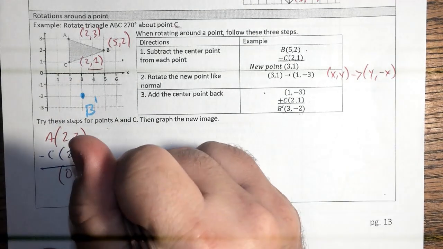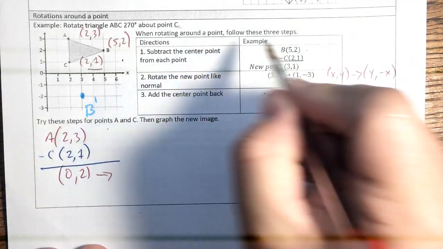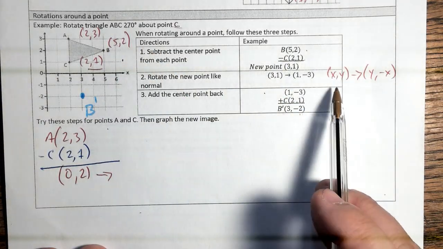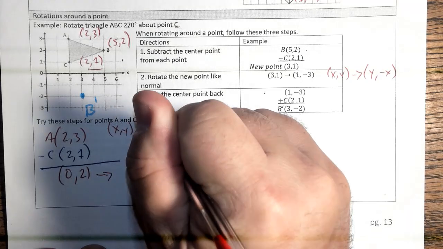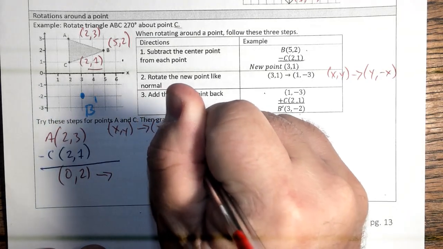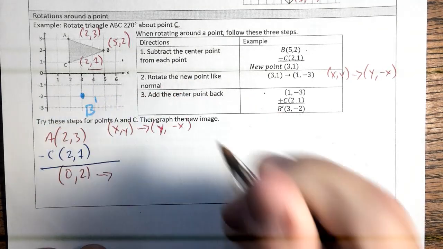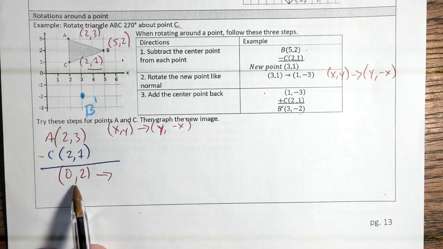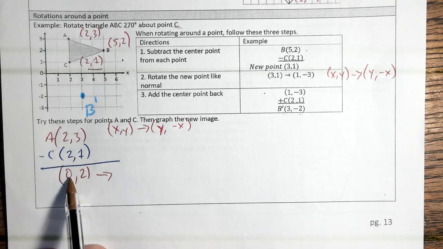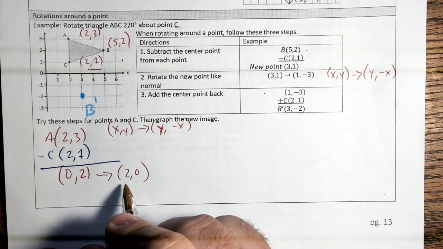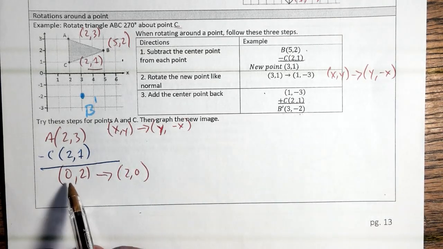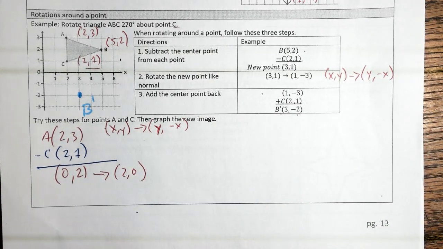Now, our coordinate rule, again, for 270 is the X comma Y becomes Y comma negative X. Okay? So you can't change the sign of a 0, so we're just going to change 0, 2 to 2, 0, because 0 is neither negative nor positive, so you can't change it, and the Y didn't change, it just went up front.